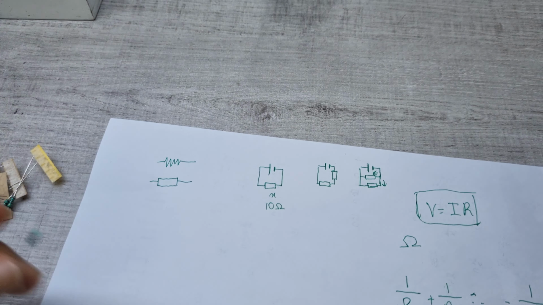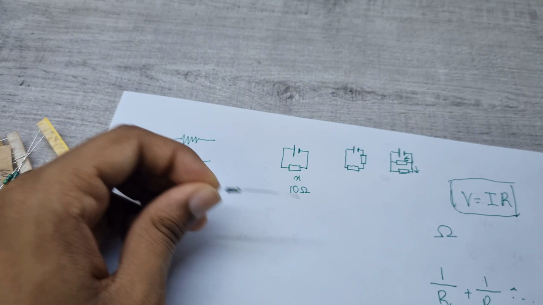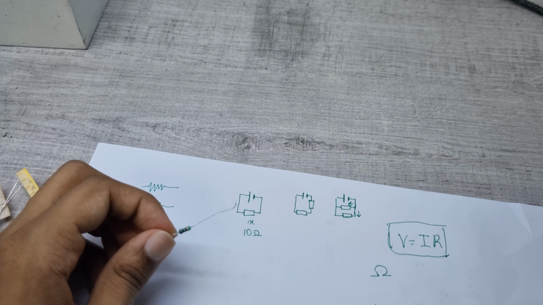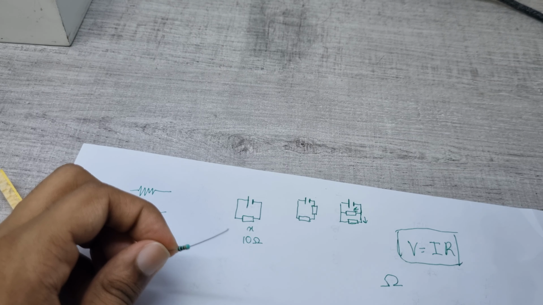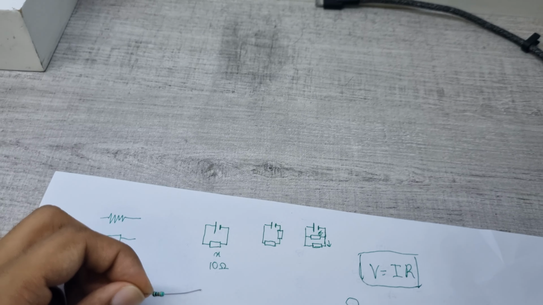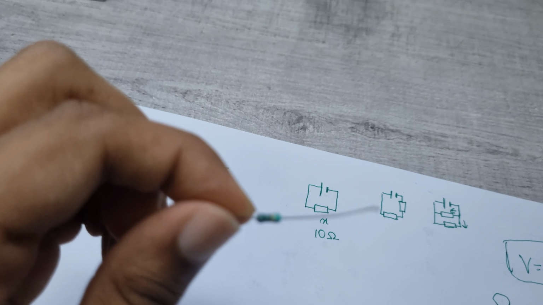So if I have this one, let's say, for example, that's brown and black, 1 and 0, times brown. Brown is the second one, right? So that's 10 to the power 1. If it's the first one, then it's 10 to the power 0. Second one is 10 to the power 1. Third one is 10 to the power 2. So on and so forth. You can get a formula for that. That's a 100 ohm resistor.